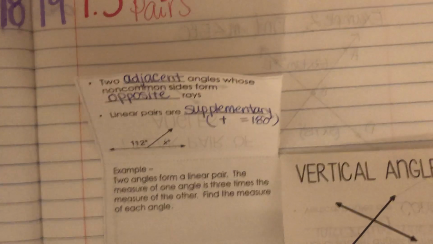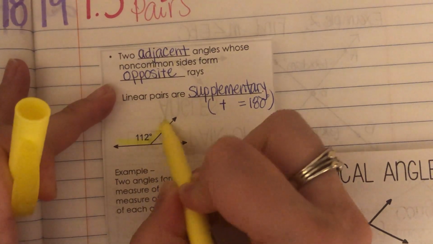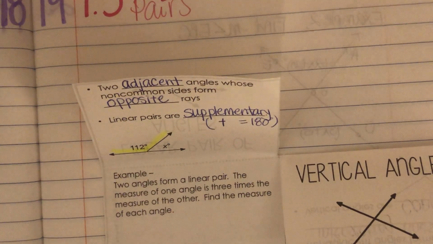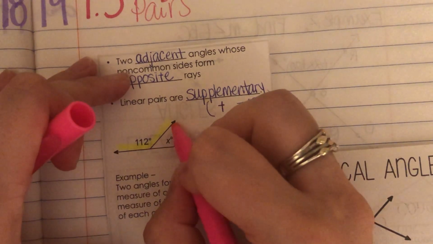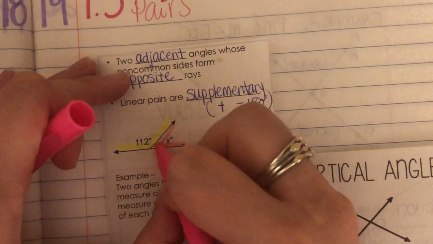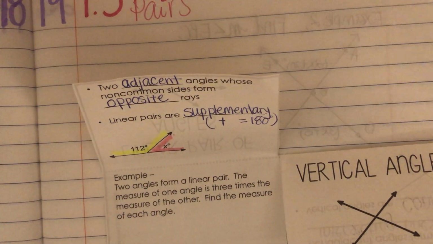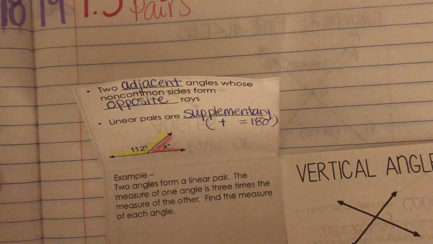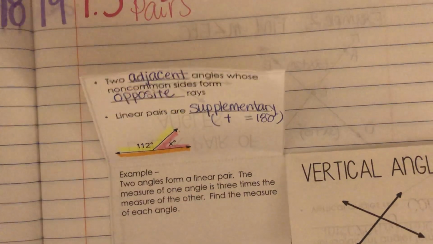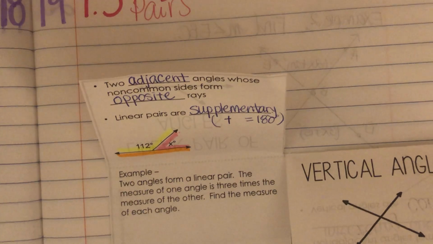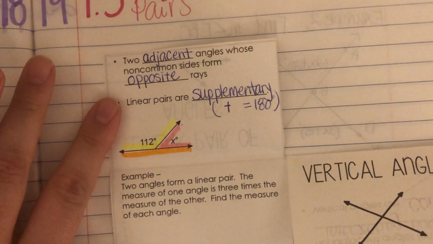We have to recognize that when I have an angle like this, 112, and it has one right next to it, they're always going to be right next to each other. They have to share. Notice the yellow and the pink share right there. This angle X is next to it. Whenever they are next to each other and they create a straight line, I know that they are a linear pair. And then linear pair says that I am supplementary.